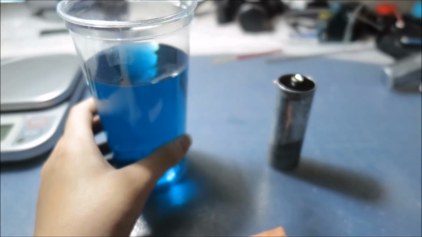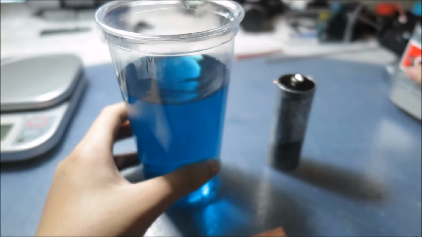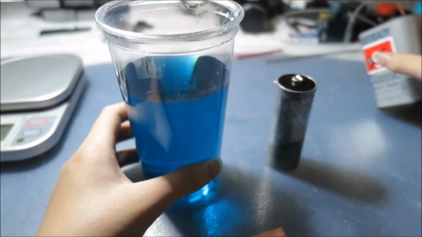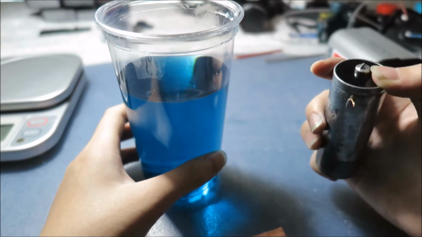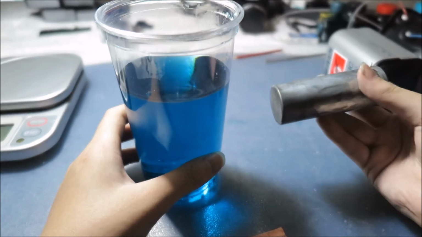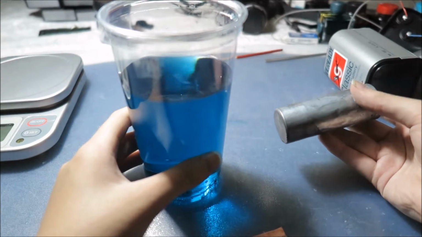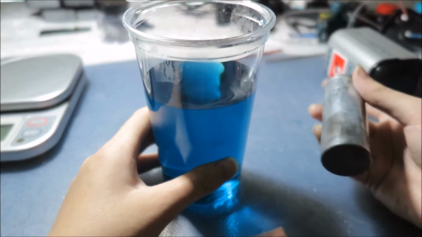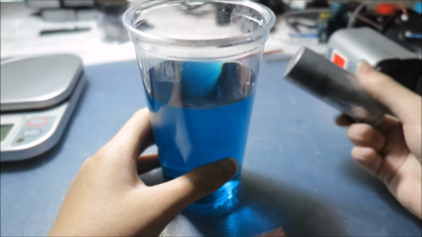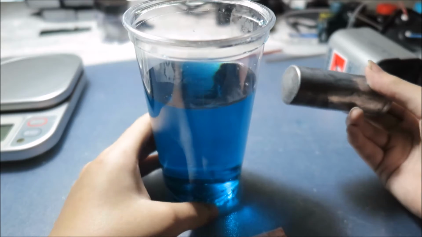So I demolished the battery and took out the zinc casings. I know it's zinc because I saw a video from the King of Random, and he said that this casing was entirely pure zinc.